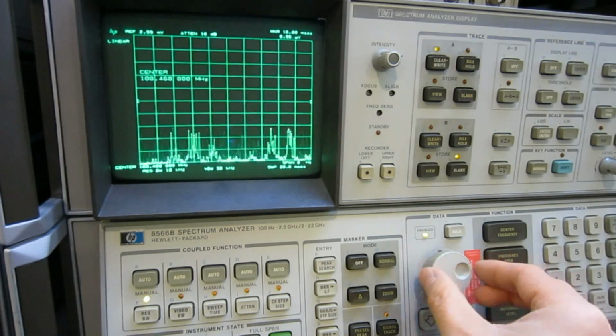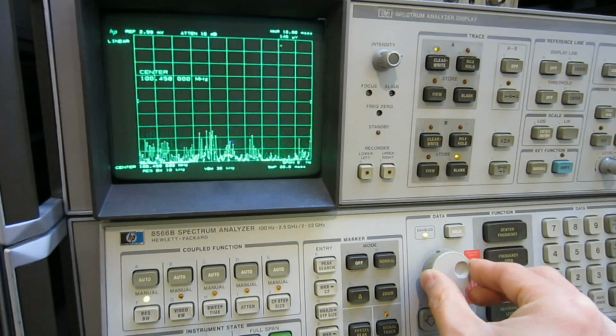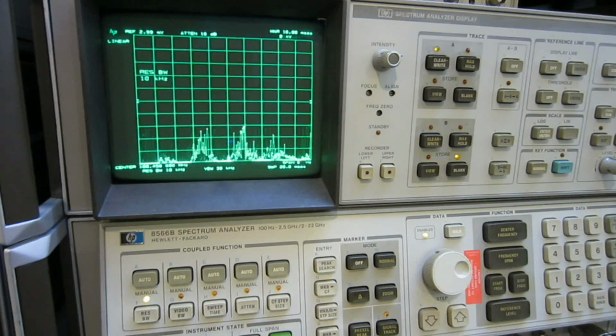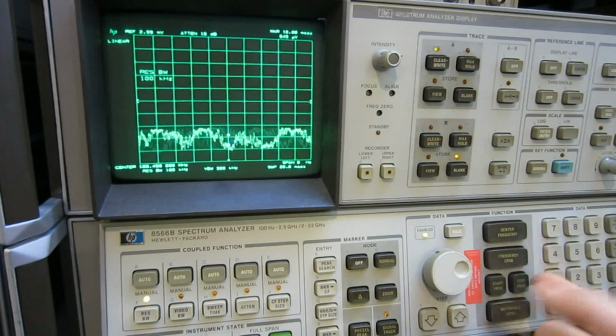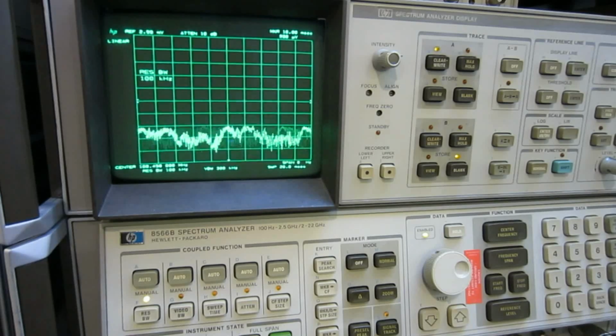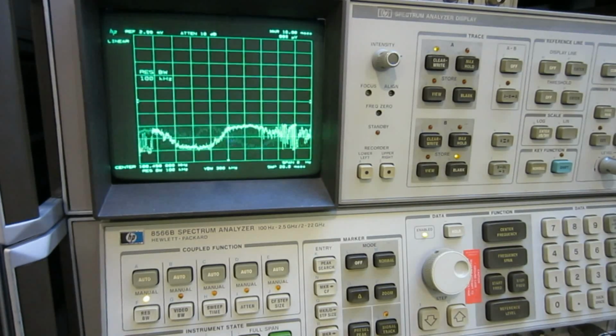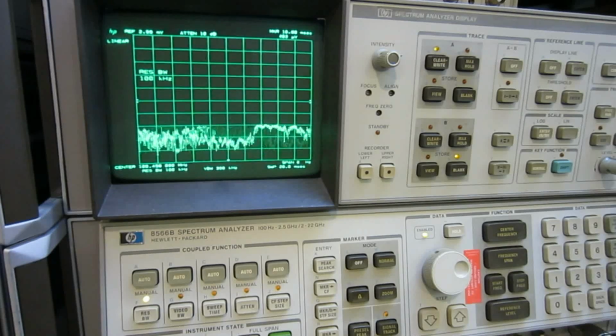To fix that, we can set our resolution bandwidth to at least, let's say, 50 kilohertz. Then we're fine, because our FM signal is only occupying roughly 20 kilohertz bandwidth.